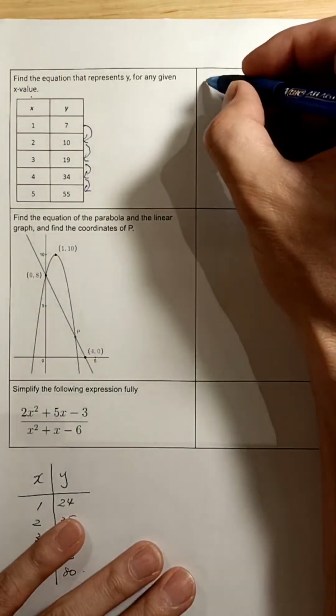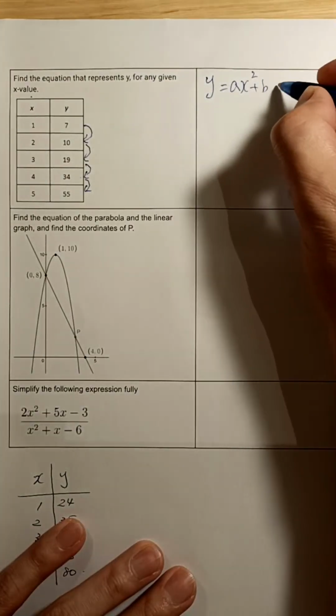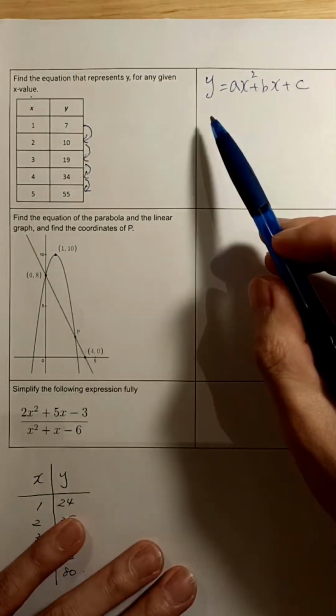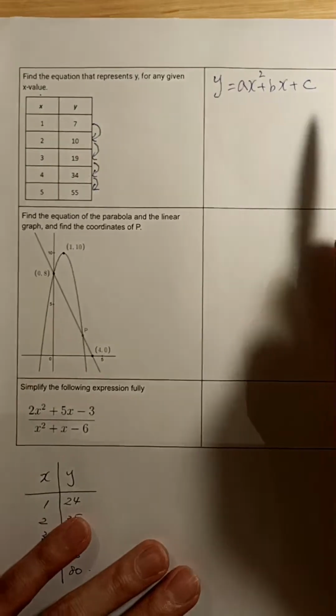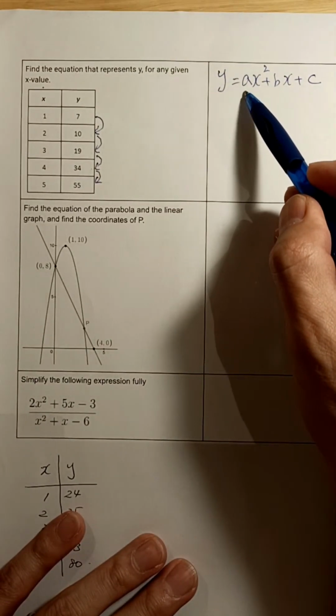We are using the standard form, which is ax squared plus bx plus c. y equals ax squared plus bx plus c. First you need to identify a.